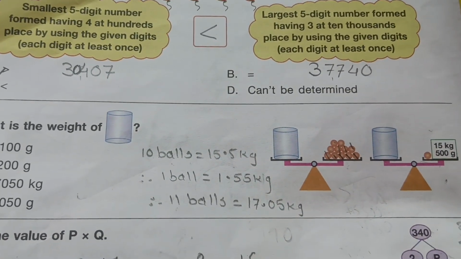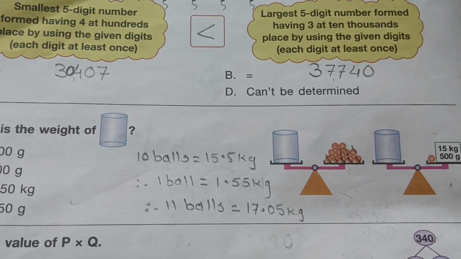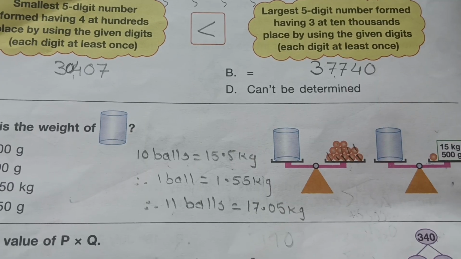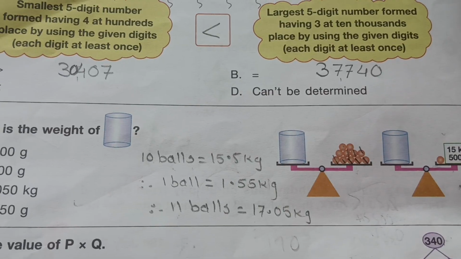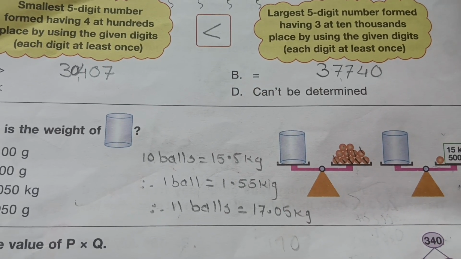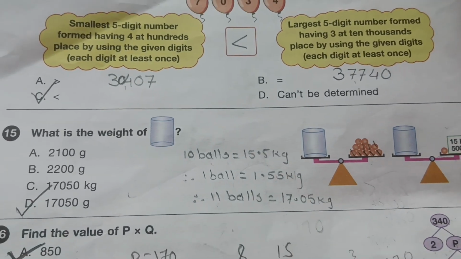What is the weight of a tin? After observing the figure, the weight of the tin is equal to 11 balls. And therefore 10 balls is equal to 15.5 kg. So 1 ball is equal to 1.55 kg. And therefore the weight of 11 balls is 17.05 kg, which is the weight of the tin. Hence option D.